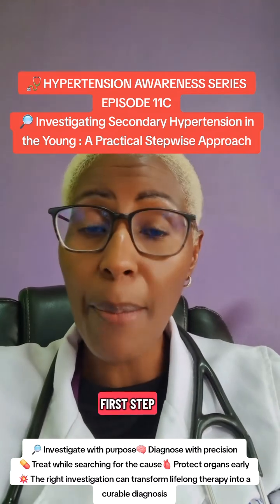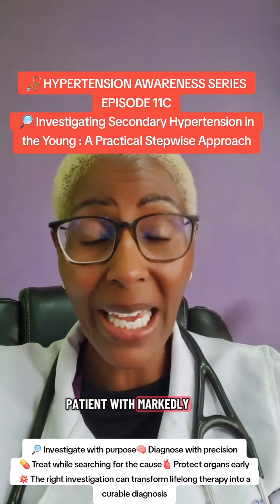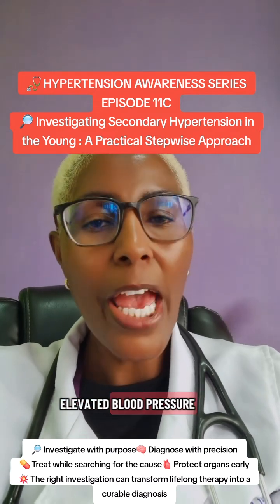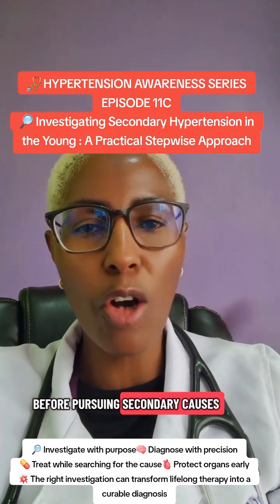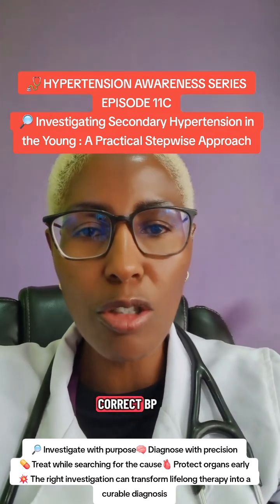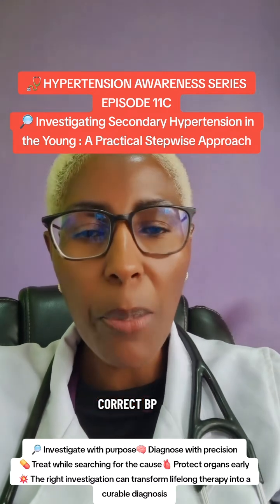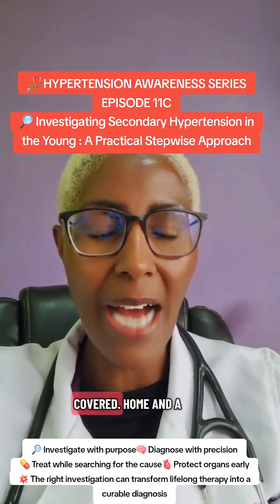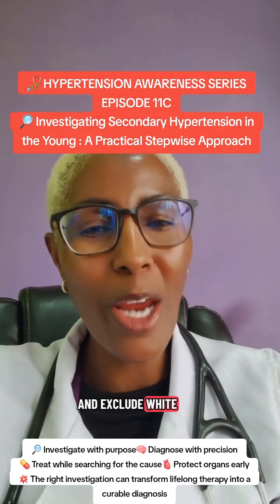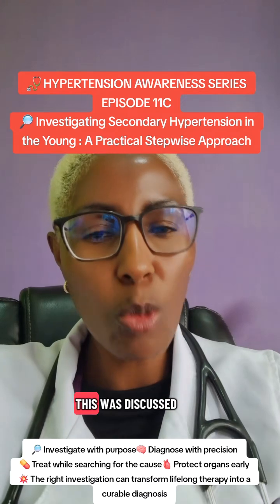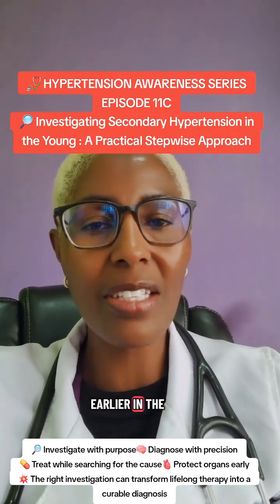So the first step when you get a young patient with markedly elevated blood pressure is to confirm true hypertension. Before pursuing secondary causes, you must exclude pseudo-resistance, correct BP measurement, which we have already covered, home and ABPM where available, and exclude white coat hypertension. This was discussed earlier in the series.